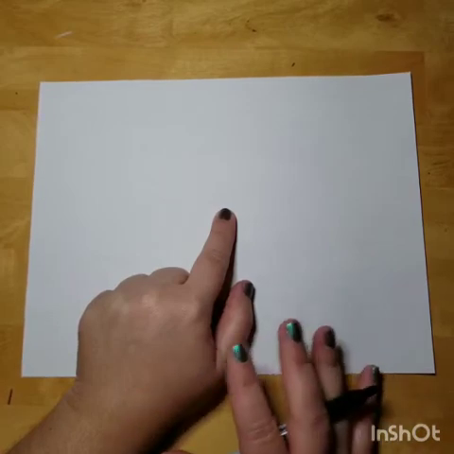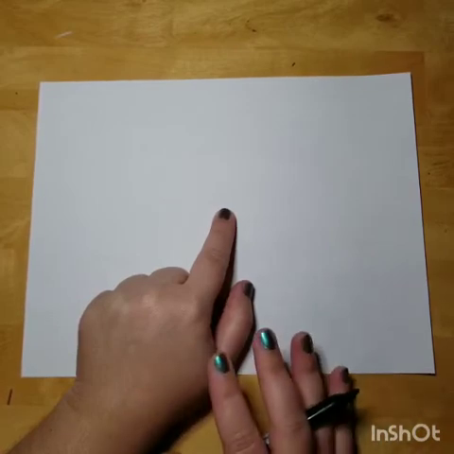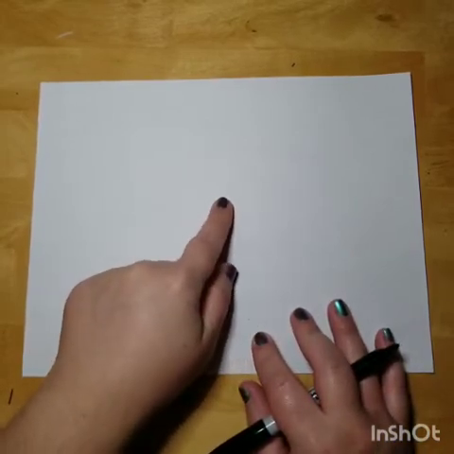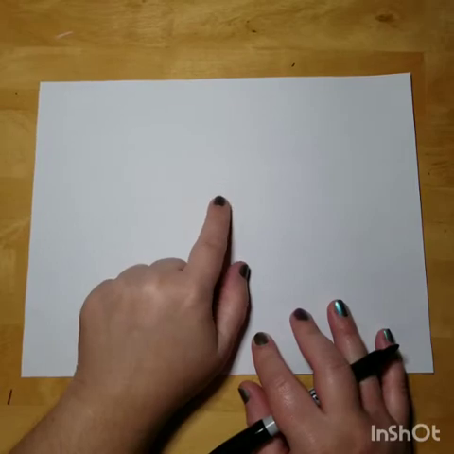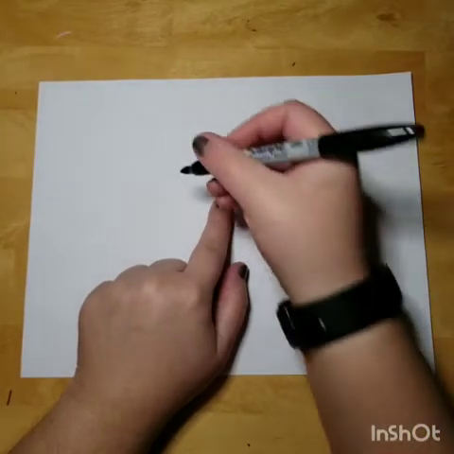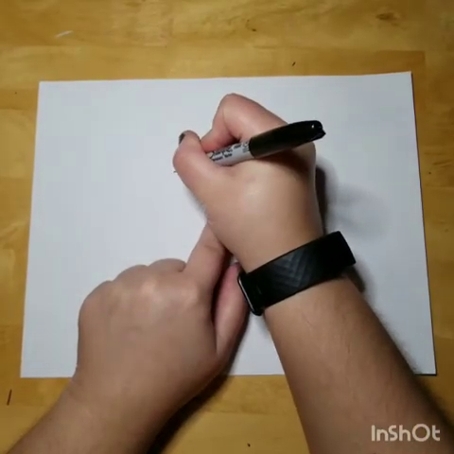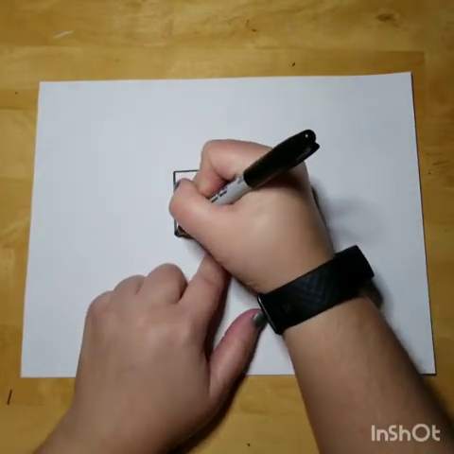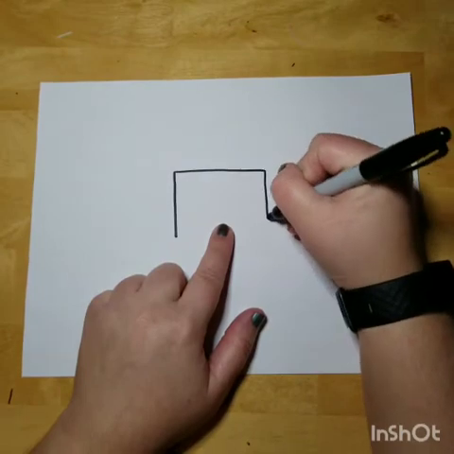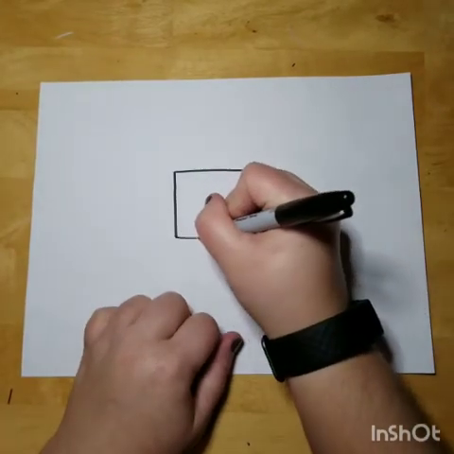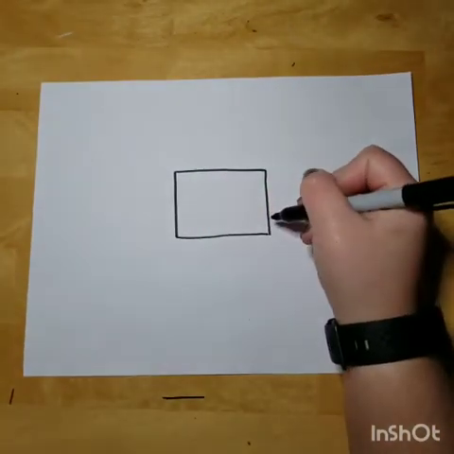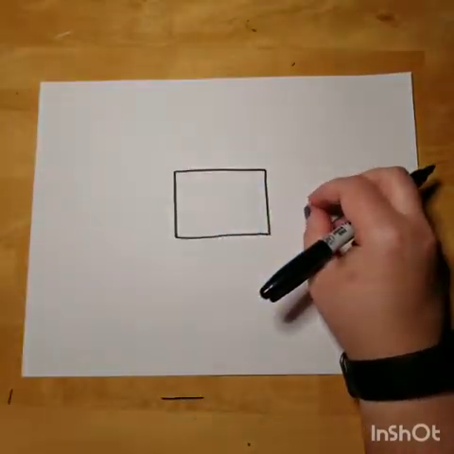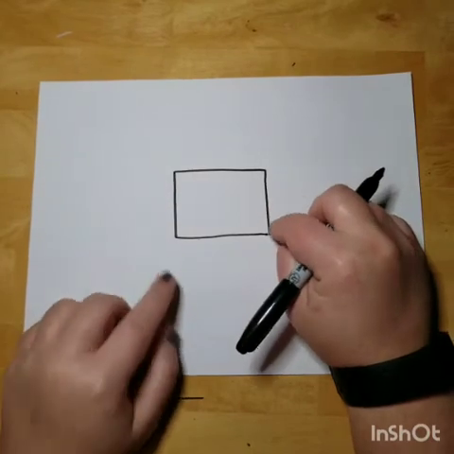I'm not going to use a ruler because I know a lot of you don't have them. So you're going to try to find where the middle of the paper would be, and imagine it's right here. Now, I'm going to make a little square. If it looks like a rectangle, that's okay too. I'm going to go down. Okay, and I'm going to close this. So we have that little shape there. Now I have these four corners.